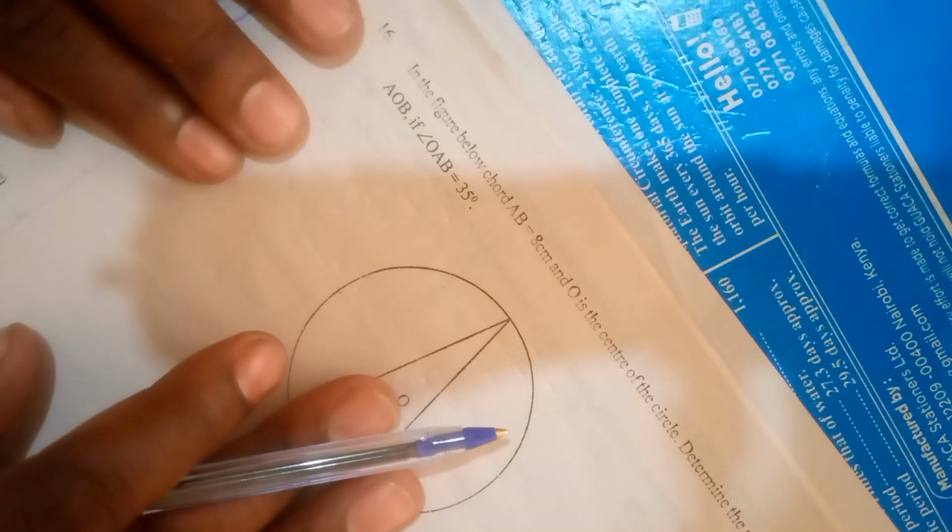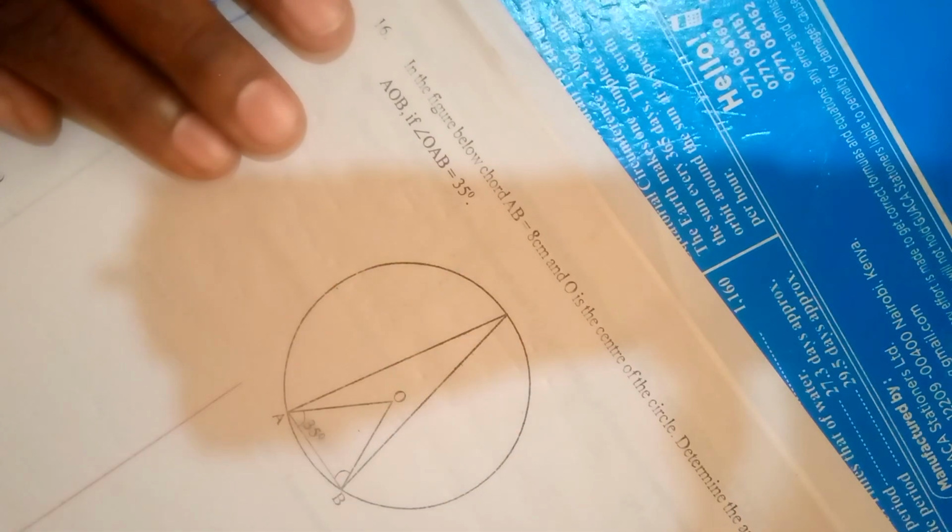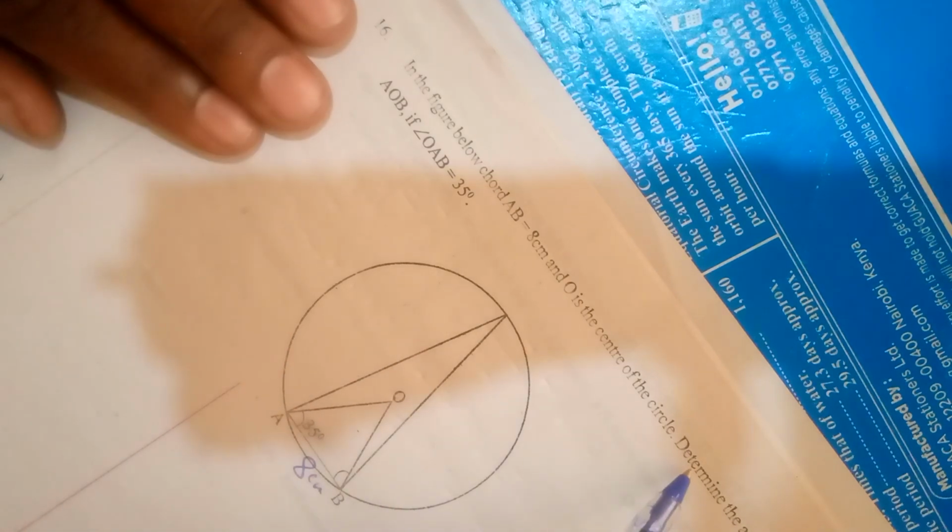In the figure below, let's check on the question. In the figure below, chord AB is equal to 8 centimeters, as you can see, and O is the center of a circle. Determine the area of the minor sector. Minor sector here, not segment. We are talking about minor sector, area of the minor sector. So sector is this one.